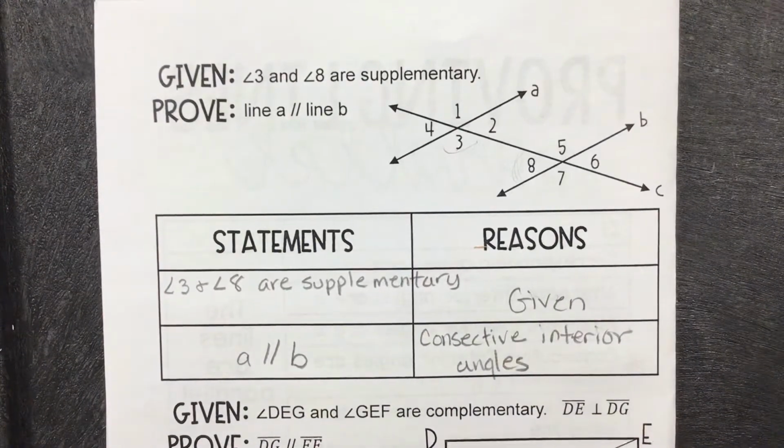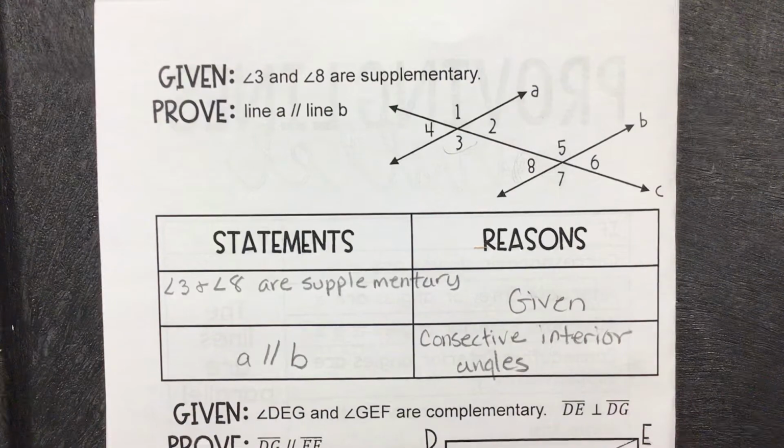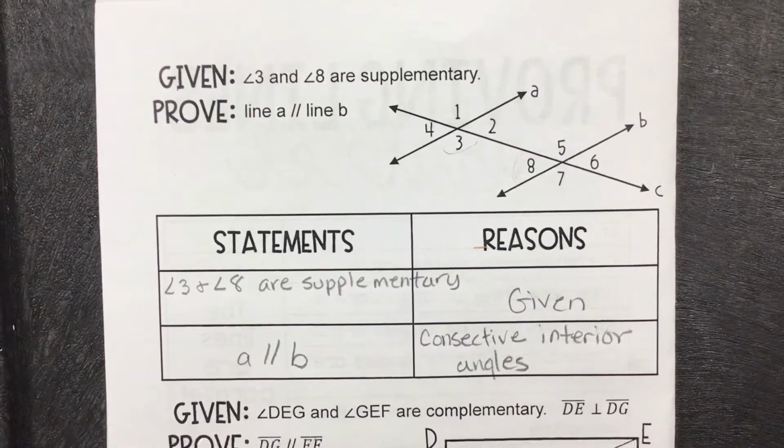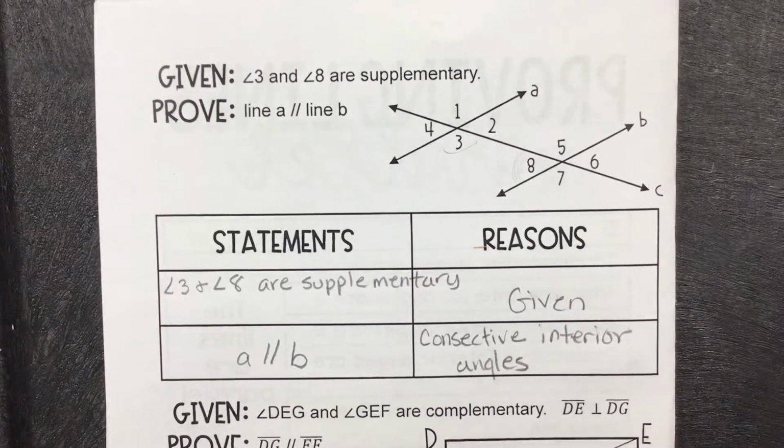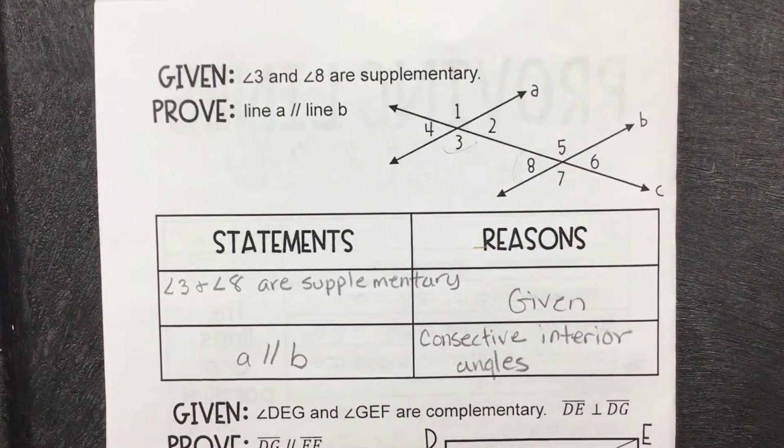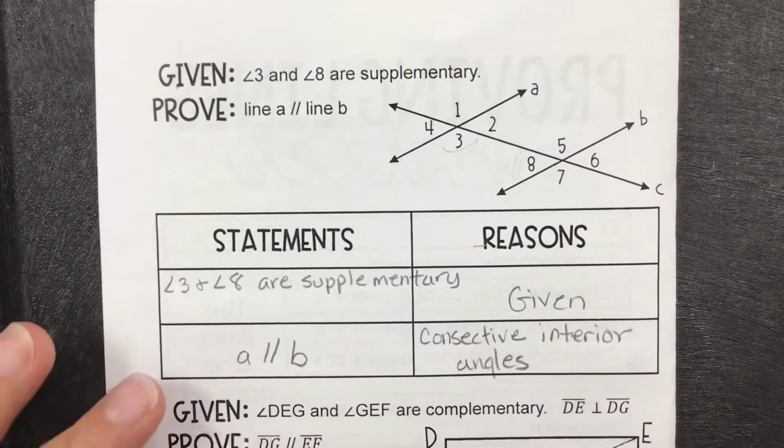So I haven't been writing line, but your answer should always have line. And the name of the line is always a lowercase letter. So please don't change it to a capital letter. That means a point of intersection.